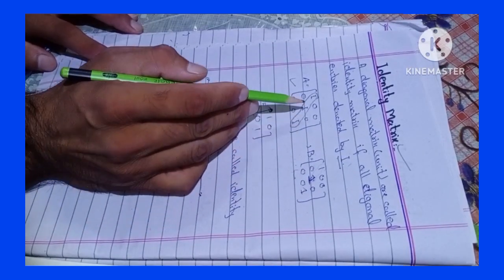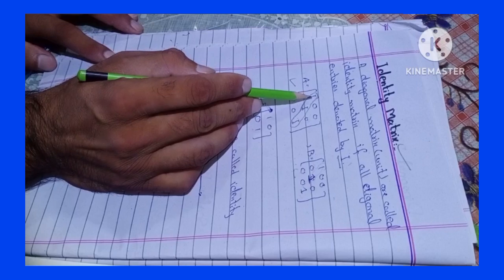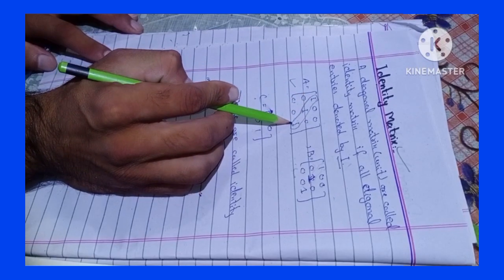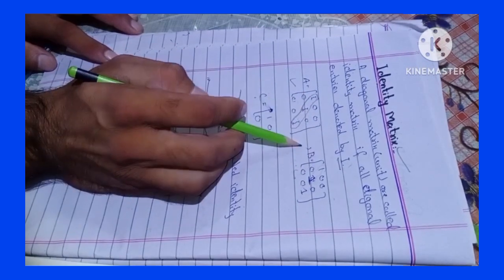Any matrix whose diagonal entries are 1 is called an identity matrix.